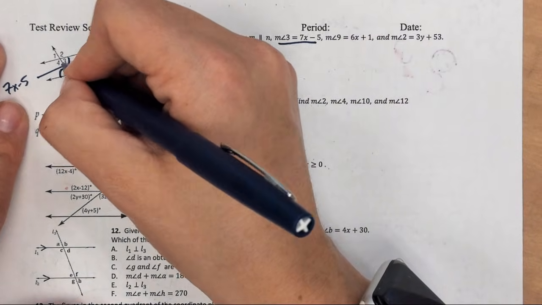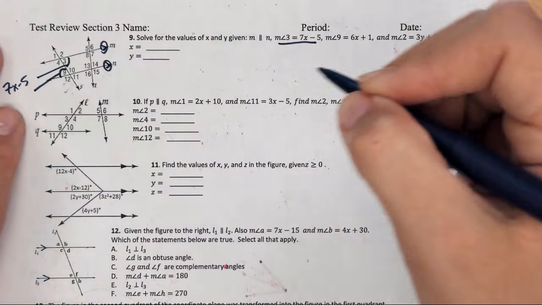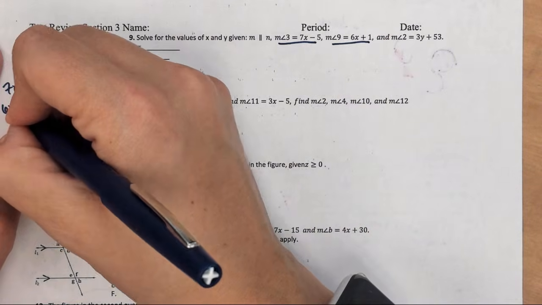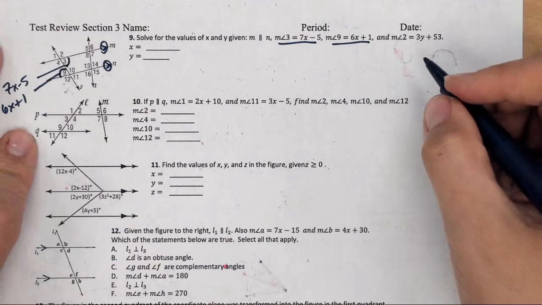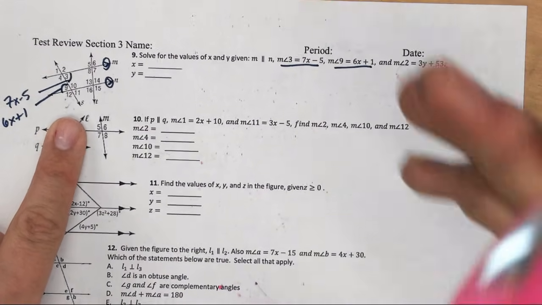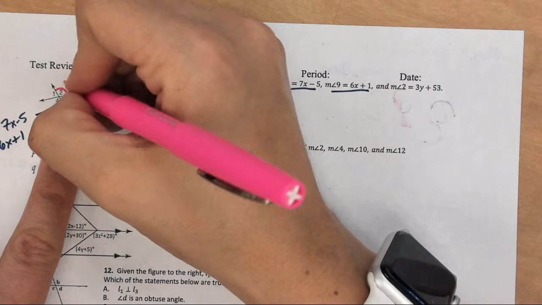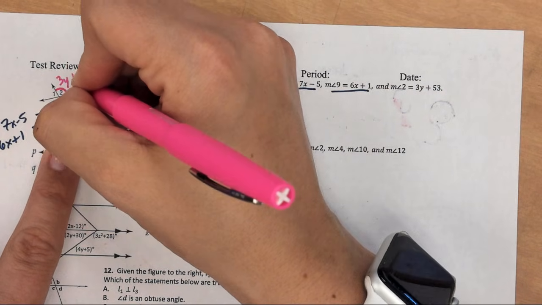9 is an alternate interior angle of 3, which means they would be the same angle, congruent. So that's also 6x plus 1. And then they also give measure of angle 2. Measure of angle 2 is not the same as 3 and 9. And that one is 3y plus 53.